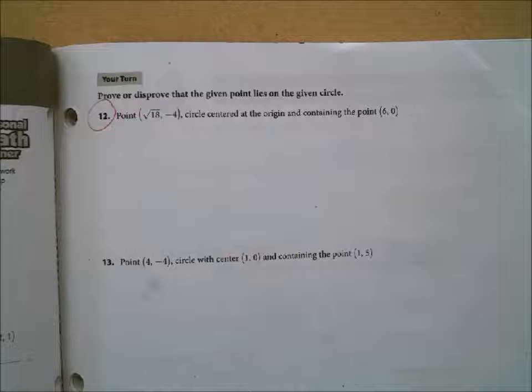The equation for your circle, and now just check the point in the equation. Okay, so let's simplify here. Like 1 more minute here.